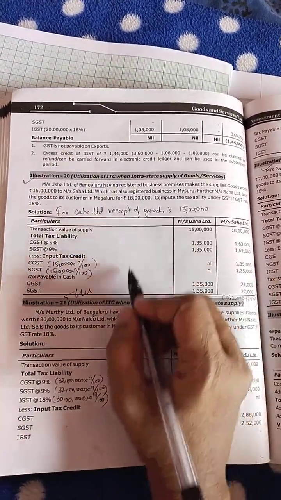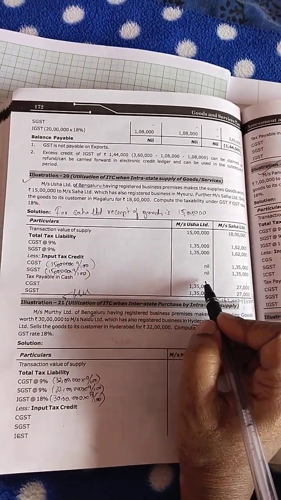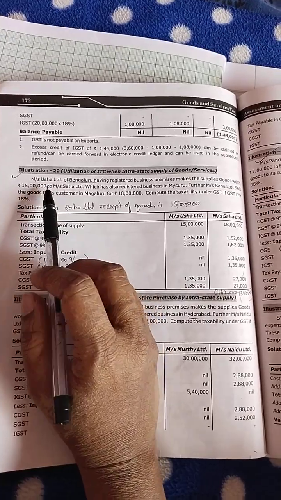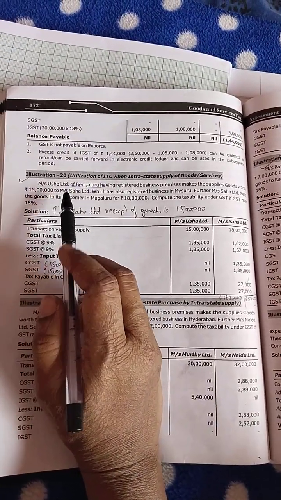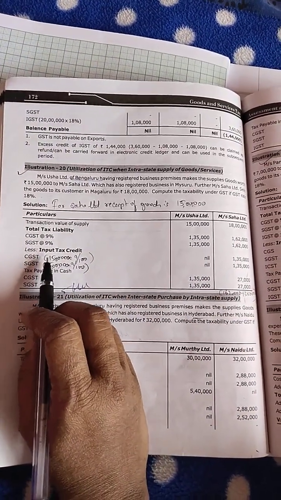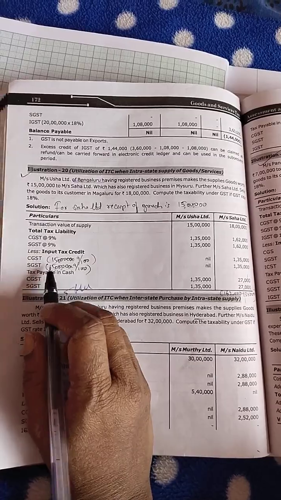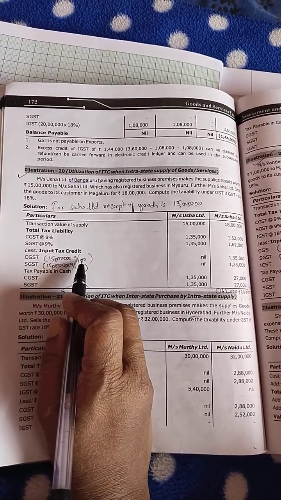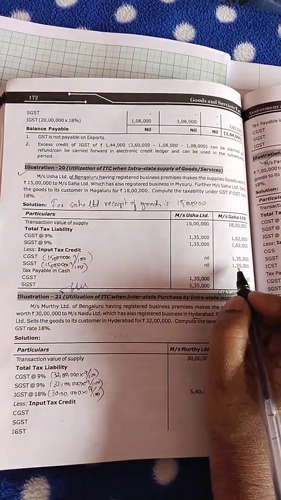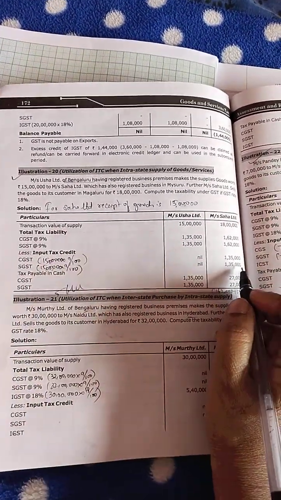We are unaware of the purchases made by Usha Limited. Therefore there is no input tax credit for Usha Limited, and we are only aware of the purchases made by Saha, which is 15 lakhs. So we have to calculate the input tax credit only for Saha Limited. For Saha Limited it is 15 lakhs into 9%, and that will be 1,35,000. Again 15 lakhs into 9%, and that's 1,35,000. Okay, so now we have arrived at the input tax credits.